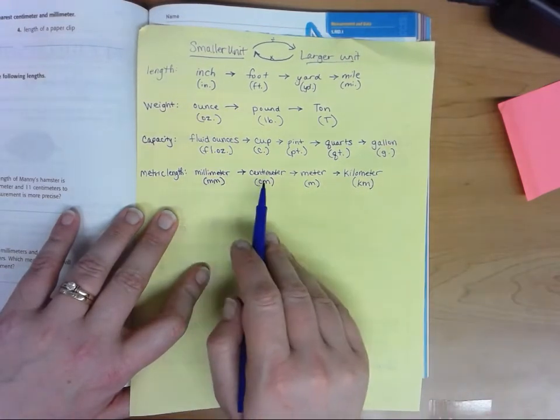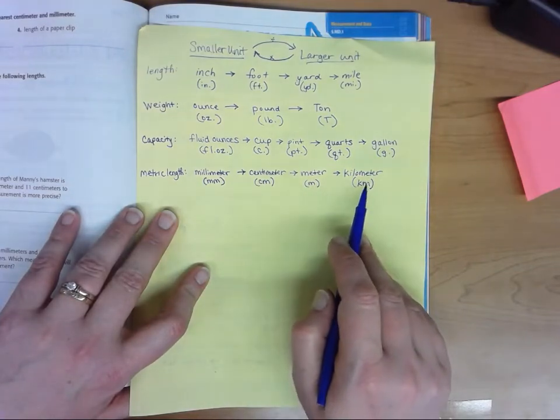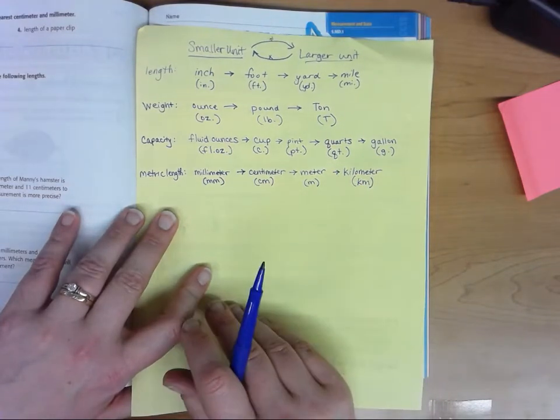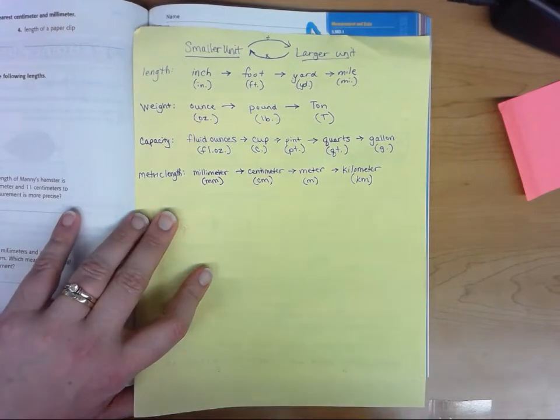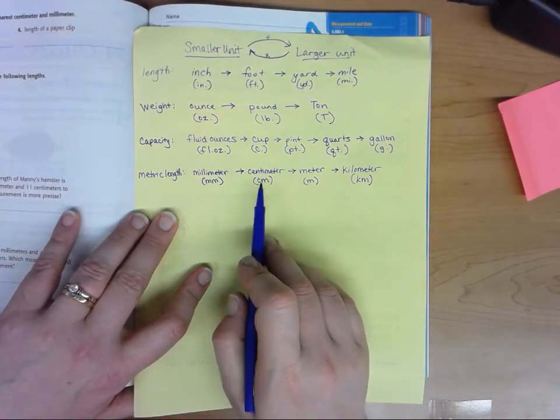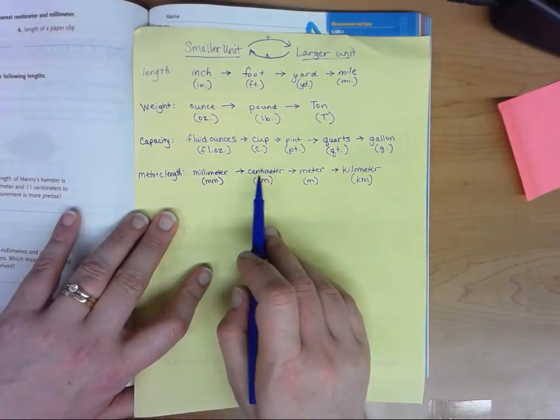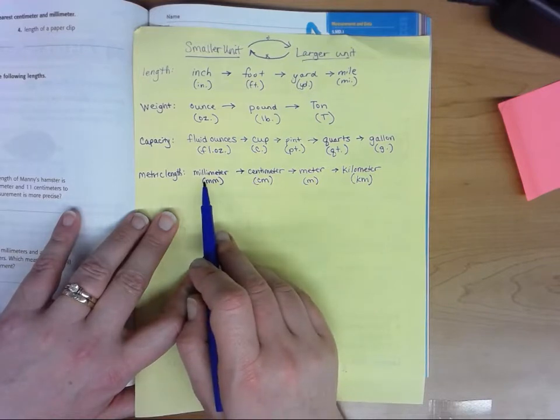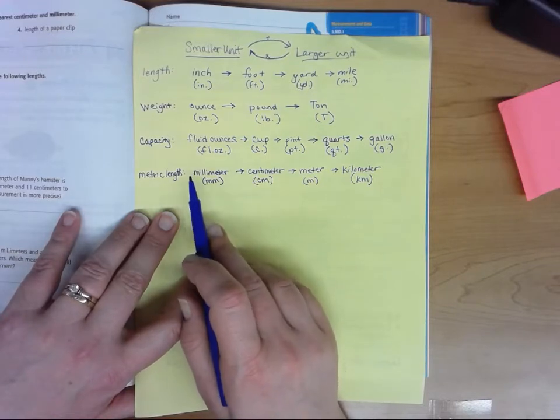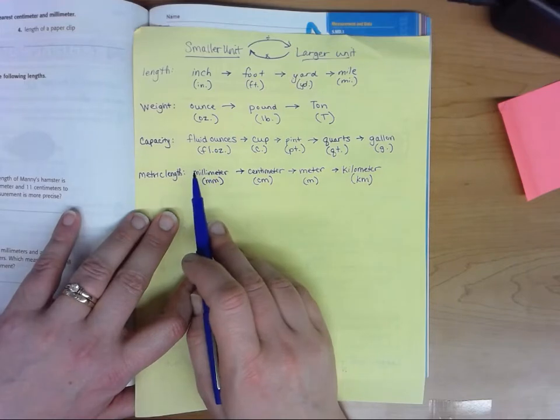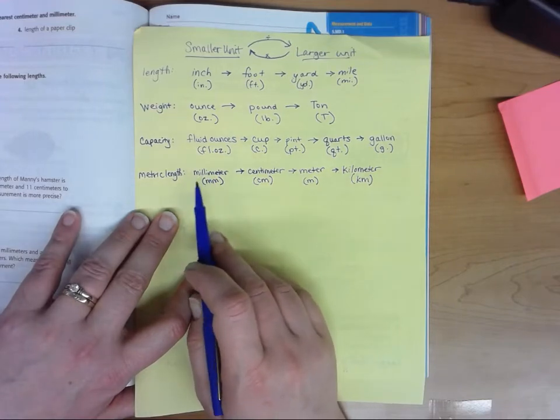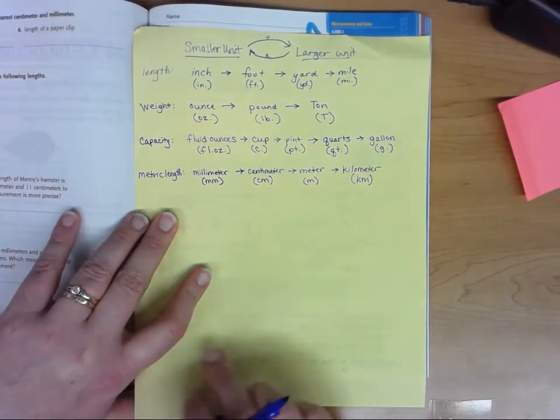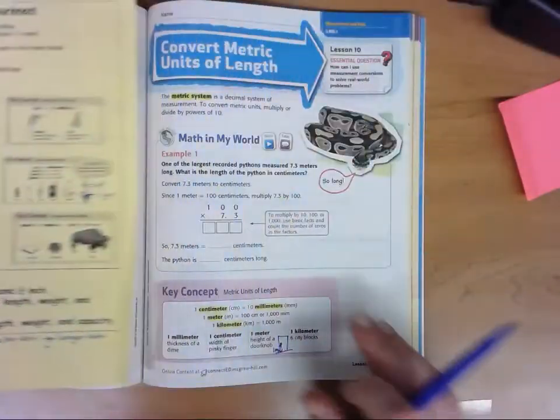So millimeter to centimeter to meter to kilometer. Kilo always means 1,000. Those are some of those prefixes we had been talking about. Centa means 100. Milli we think of when we think of million, okay, but it actually is another way of saying thousand as well.